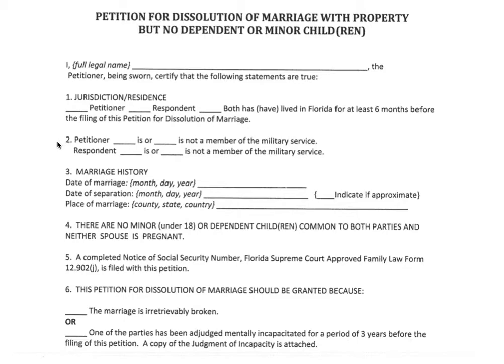Okay? And number 2 is about military service, and you have to check whichever one applies, whether either of you is in the military or not in the military. So you're just letting the court know. It's just a summary of the affidavit of military service that you did.